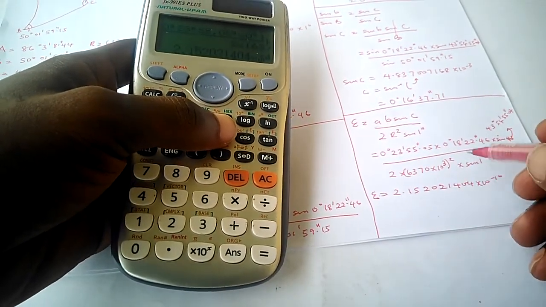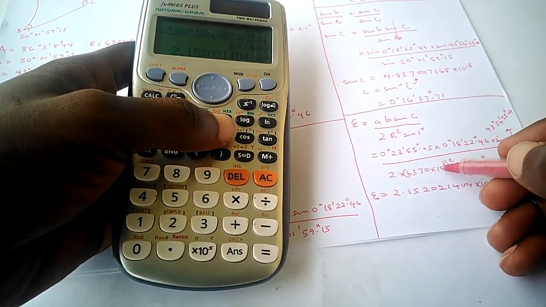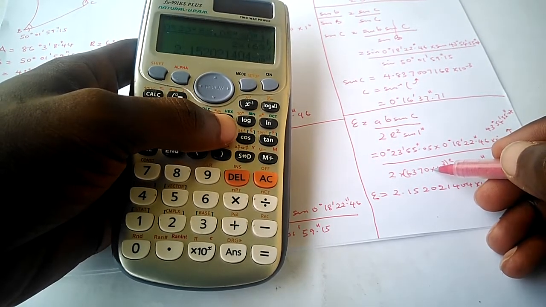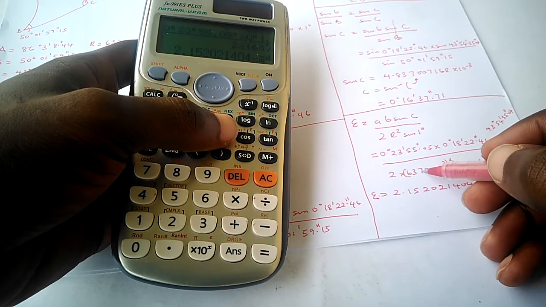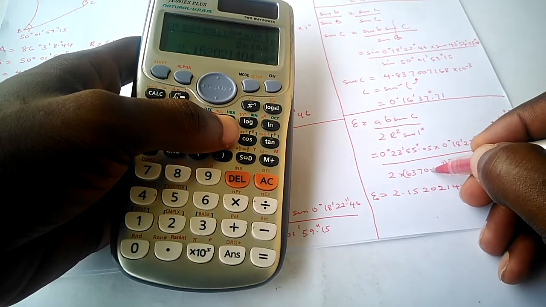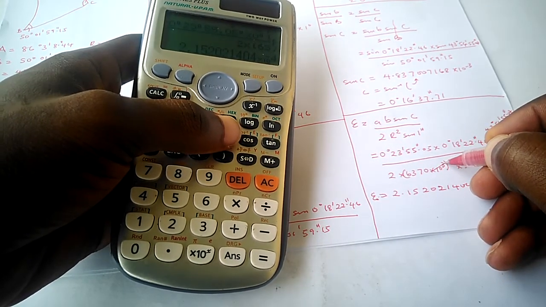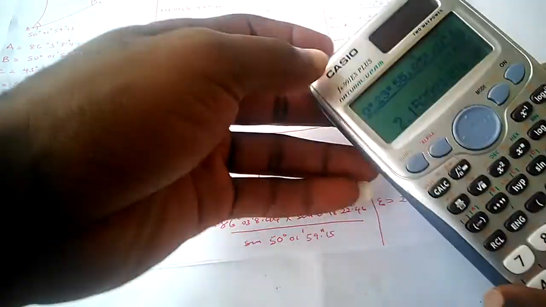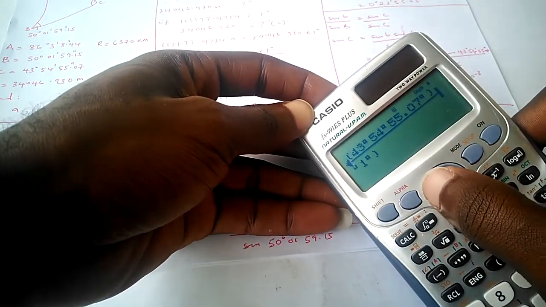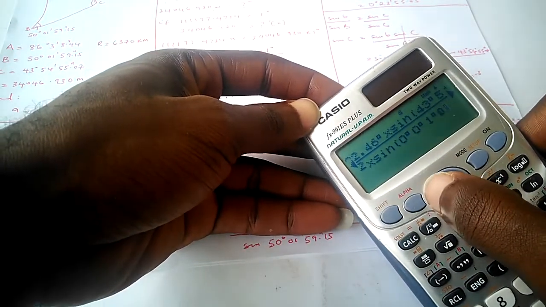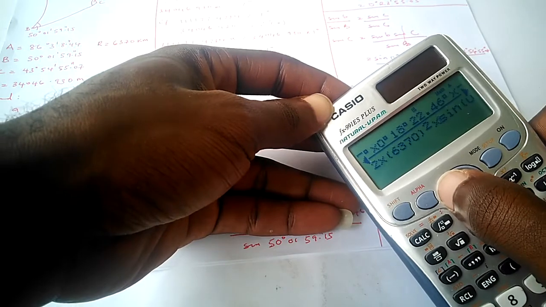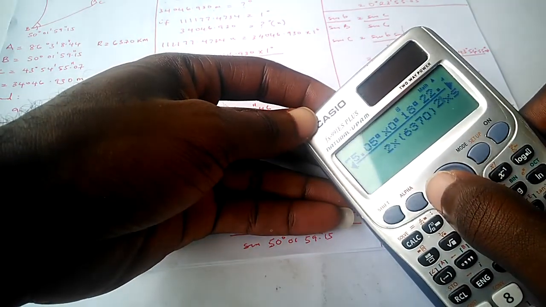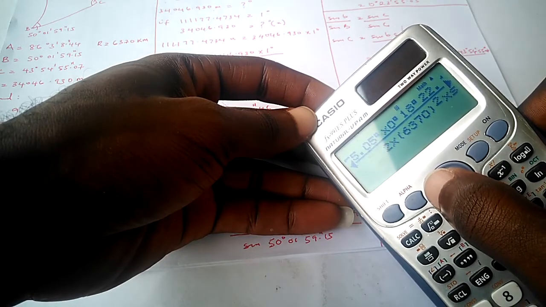This 10 raised to power 3 here, we are going to do away with it, and we are just going to use this value directly. So let's cross this, and then let's edit the input on the calculator. By the time we come down to this place, we would have something like 6370 squared. So let's see what we got here.